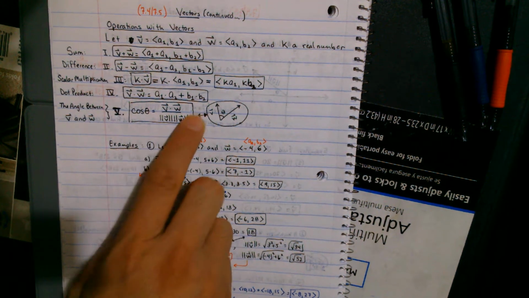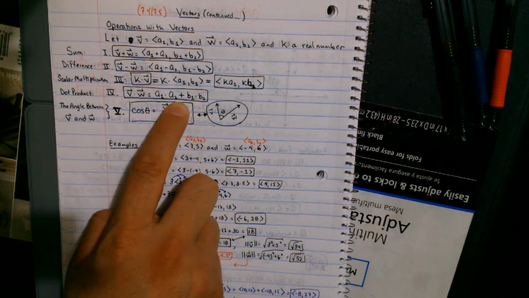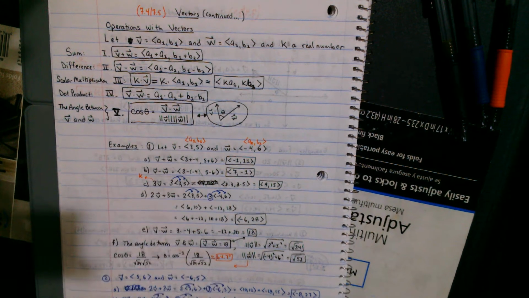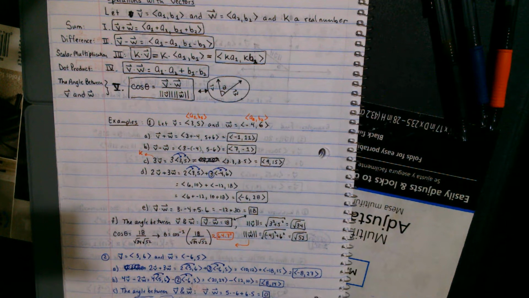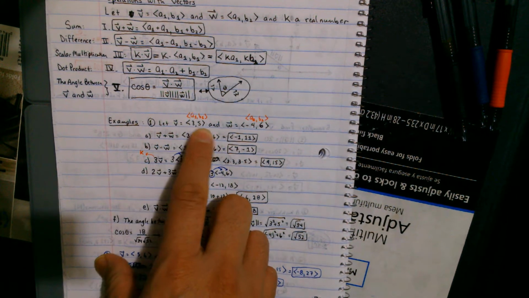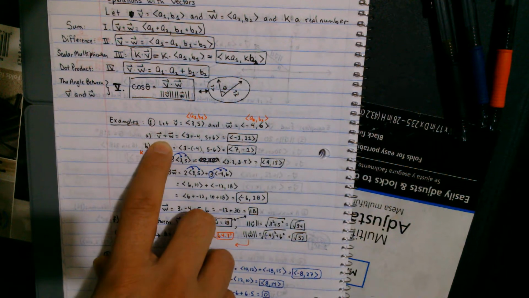Now, to find the angle between two vectors, you find the dot product of those two vectors and divide by the product of their magnitudes. Let me walk you through this. It sounds like a lot, but it's not bad. So let V be the vector 3, 5, and let W be the vector negative 4, 6. Find V plus W.